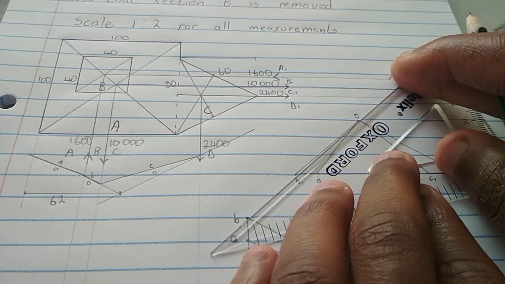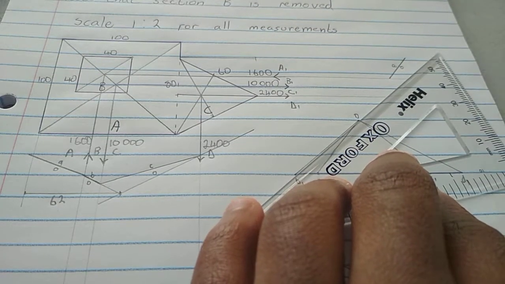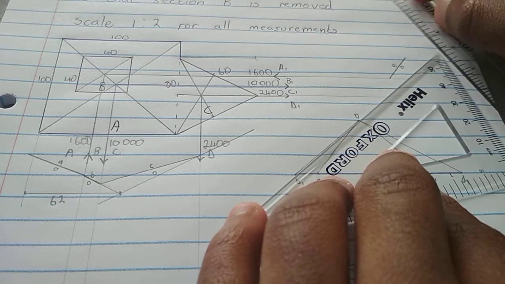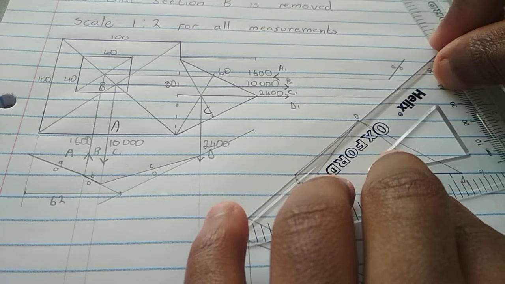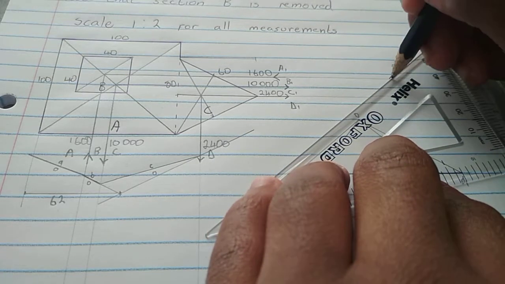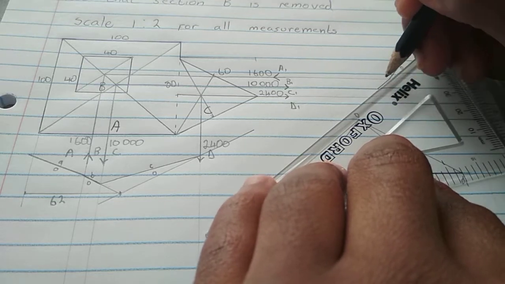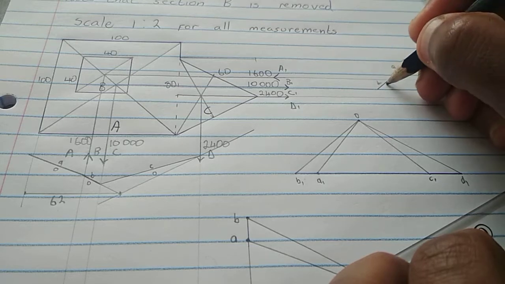Okay, we need to transfer B1O. We'll put our ruler over there because we need to move this up. So we shift it until it touches there. And then, bam. This is our B1O.